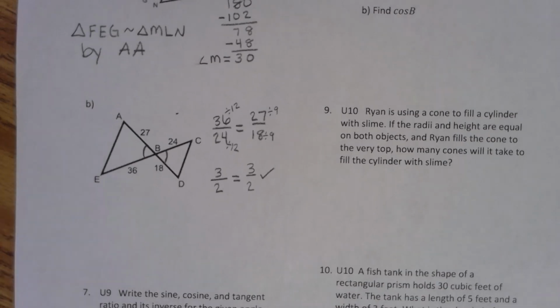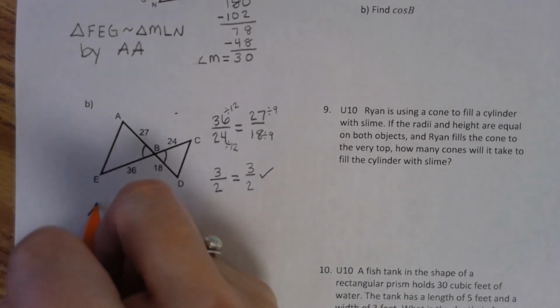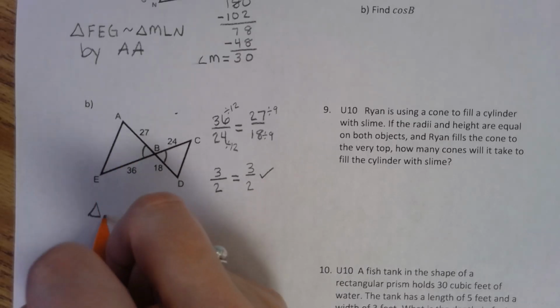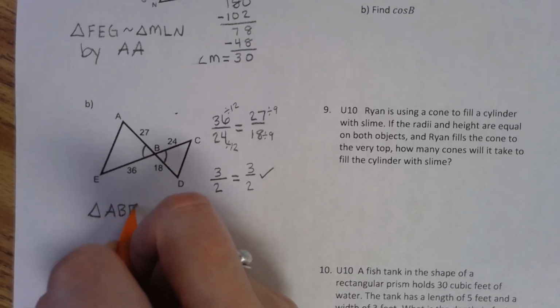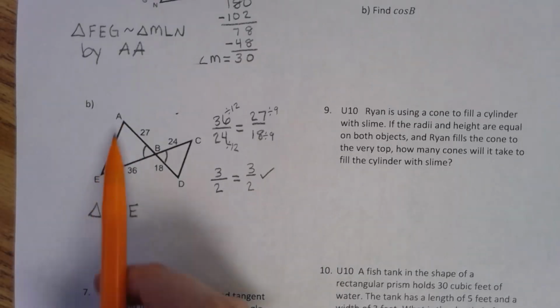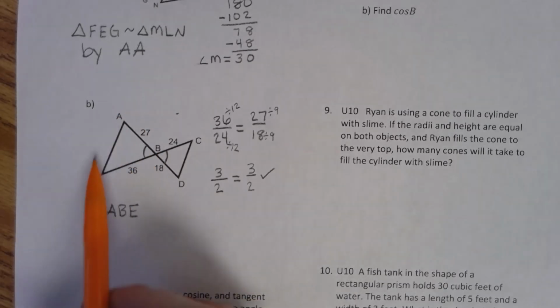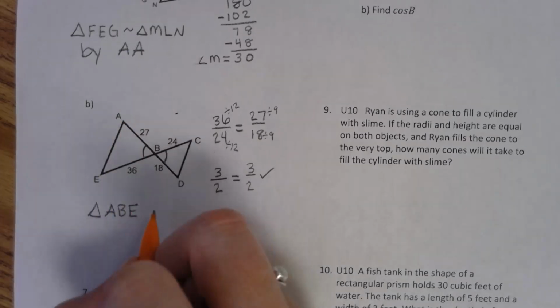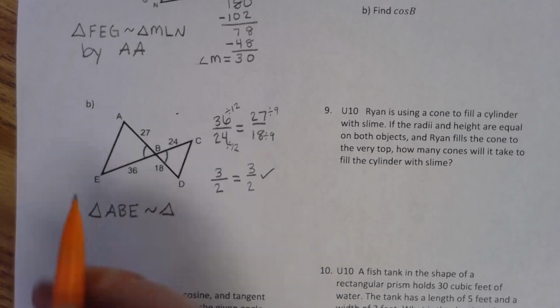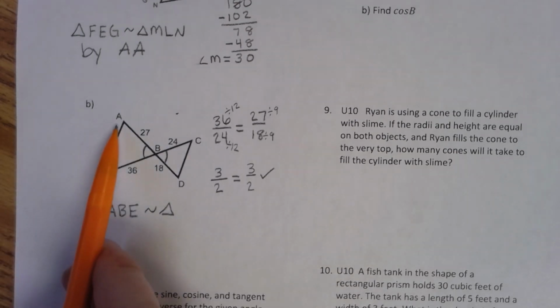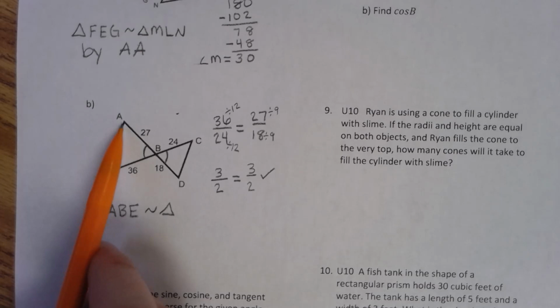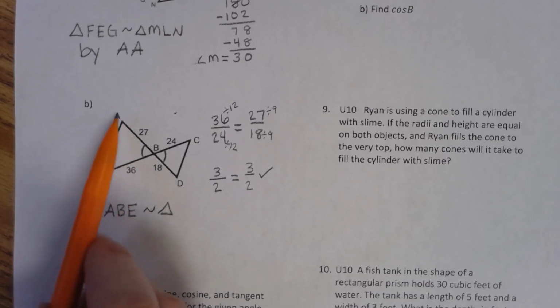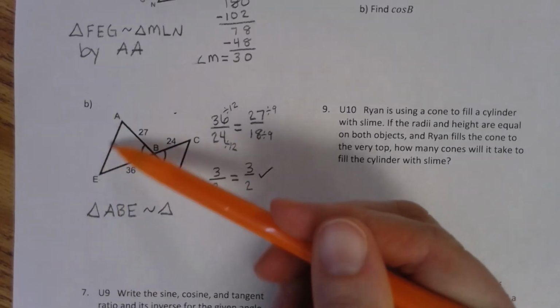So triangle ABE, again, however you want to name that triangle using the 3 letters. It does not have to go in that order. You could have said EBA, any 3-letter combination, but once you name that and you write your similarity statement, the corresponding sides have to line up. So A, remember that was the shorter side with the non-labeled side.